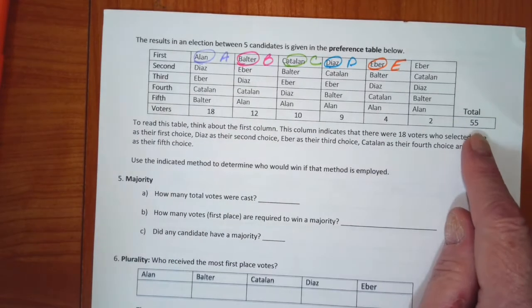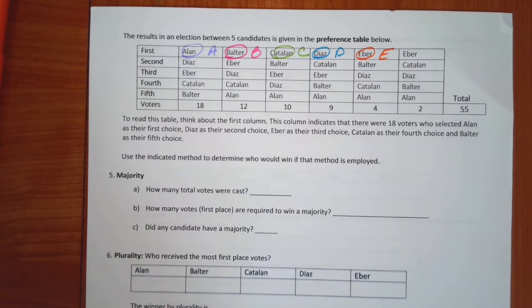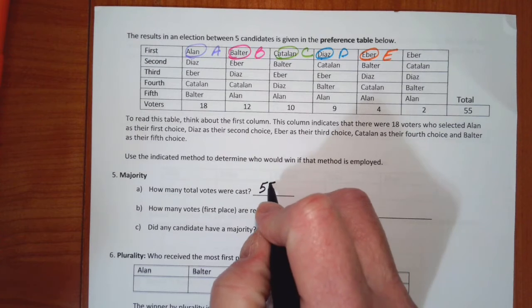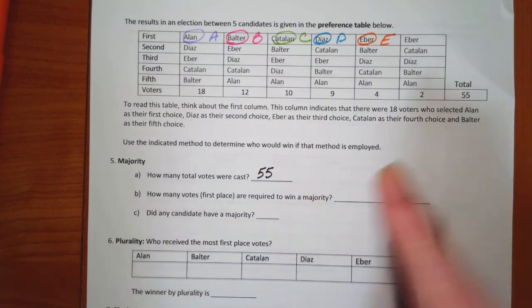And I even totaled up the votes here for you because you're going to need to know this. Okay, so let's see how we can use this information to come up with a winner in different methods. Okay, how many total votes were cast? There were 55.